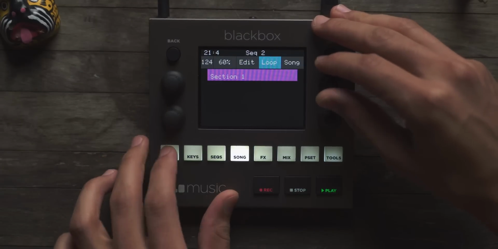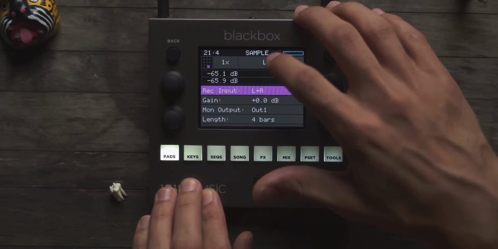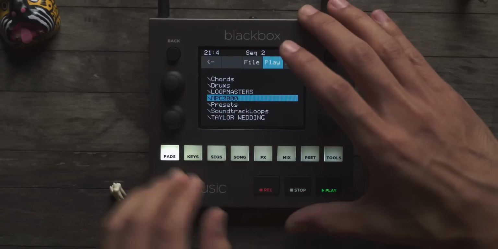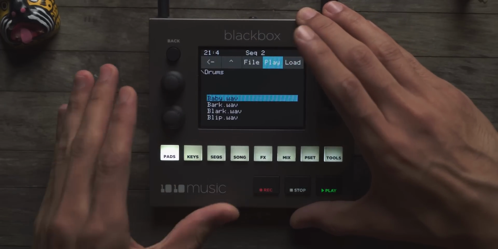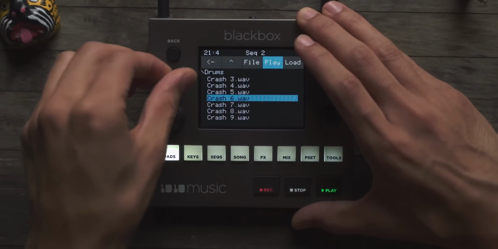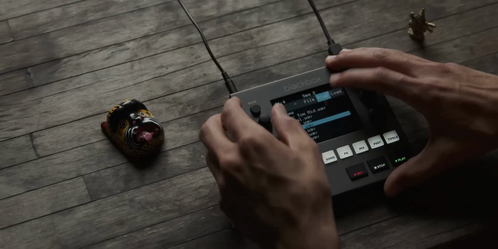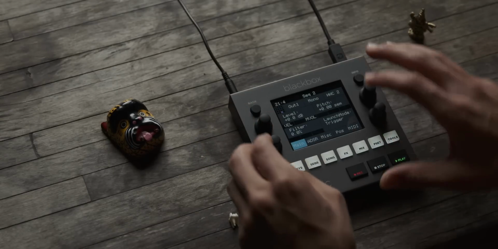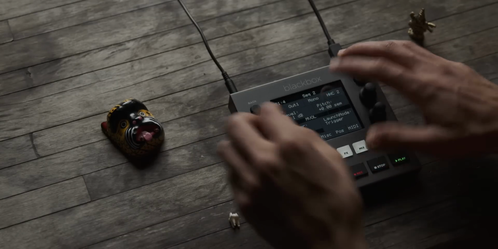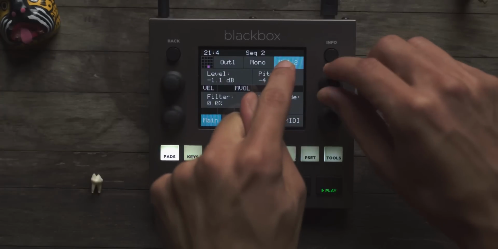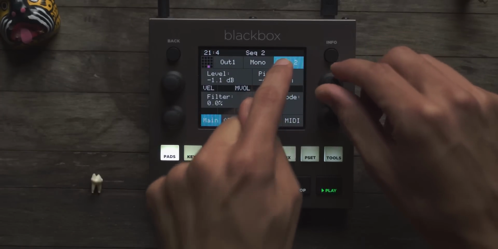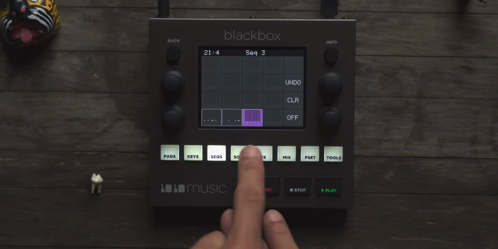And yeah, let me go ahead and set the swing a little bit. Let's do some 60%. Let's get some hats in here. So let me see where else I can get some sounds from. Drums. That baby sound. I actually like this, but I'm going to pitch that down. So sequence 3.